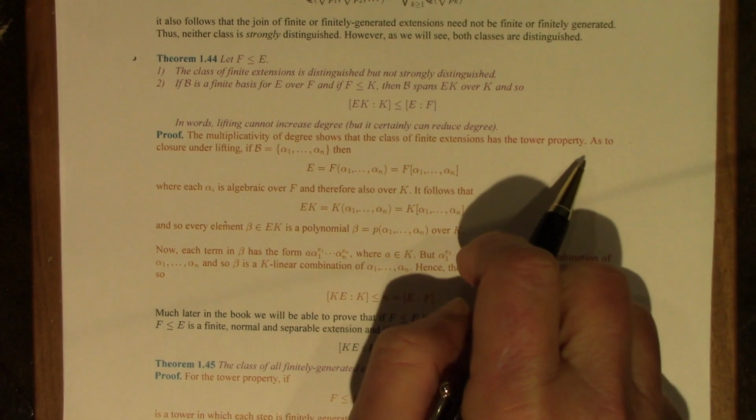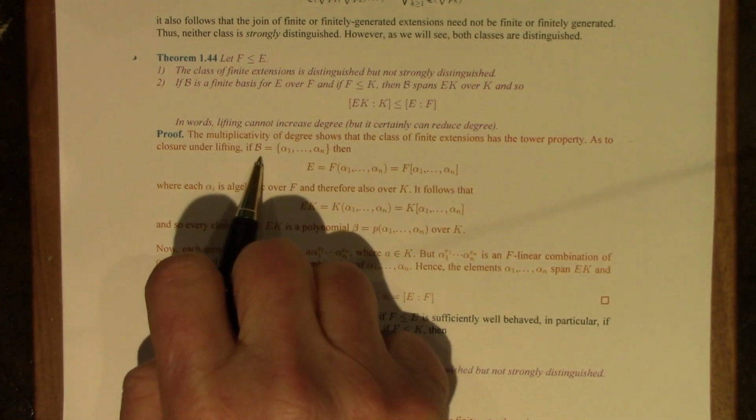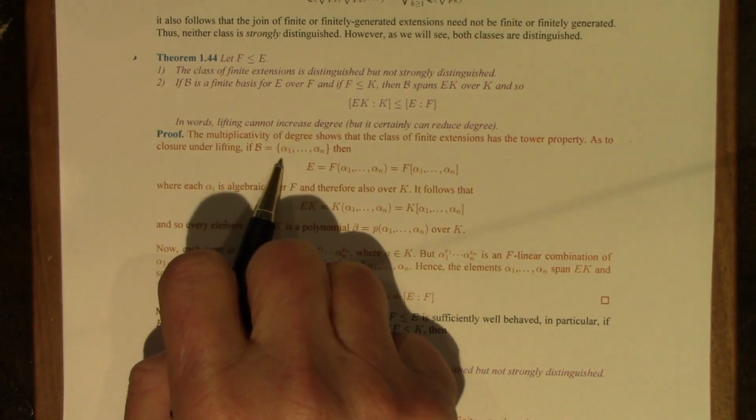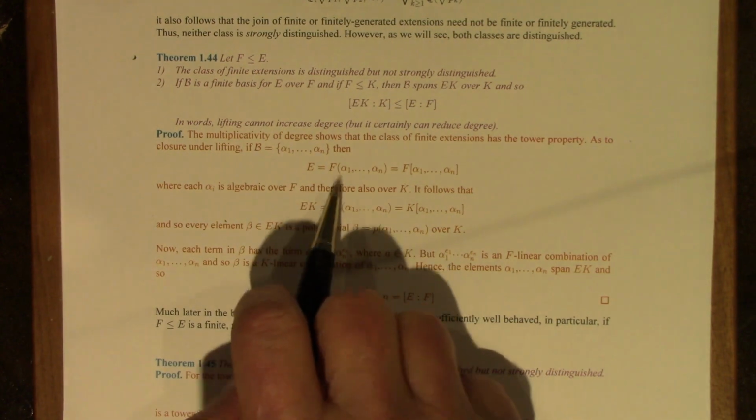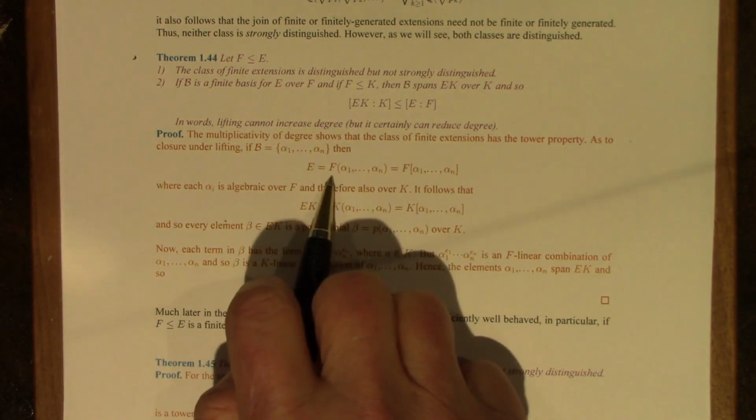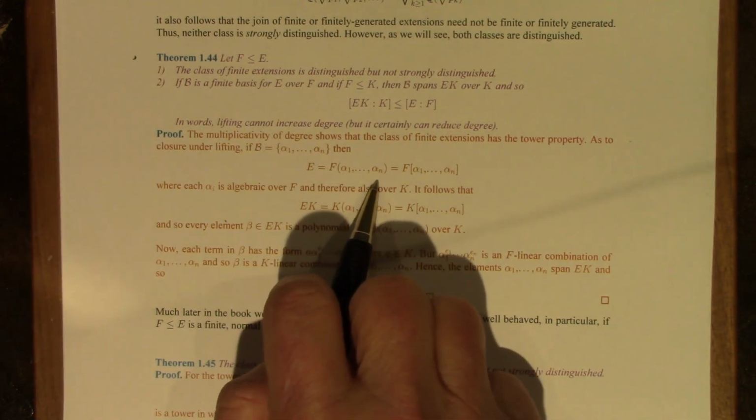As to lifting, if B is a basis, say alpha 1 through alpha n, basis for E over F, then E is F with alpha 1 through alpha n adjoined.